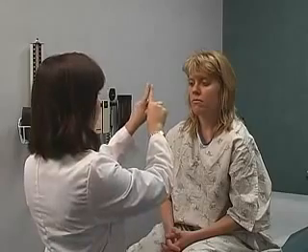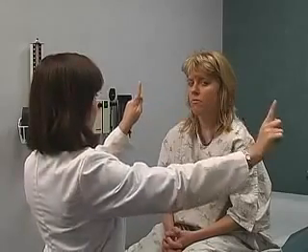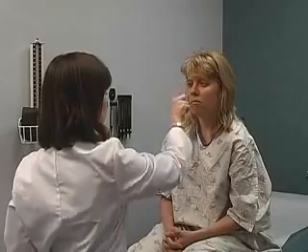To test cranial nerves 3, 4, and 6, examine the patient's extraocular movements. Instruct him or her to keep their head perfectly still while they follow your fingers with their eyes in a large H shape. Remember to test convergence.